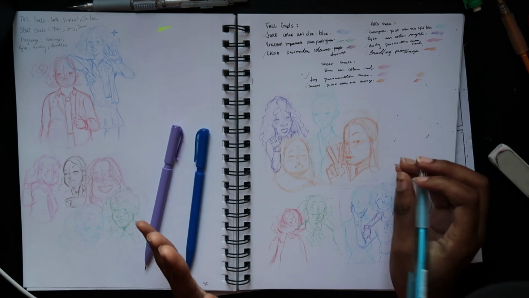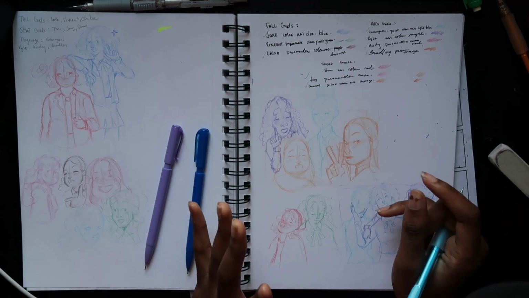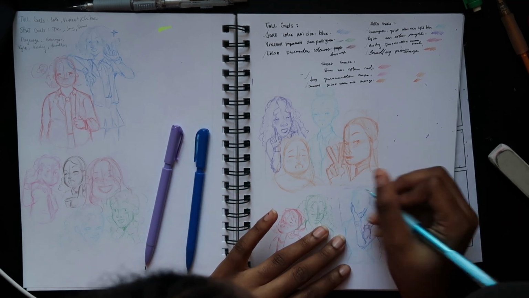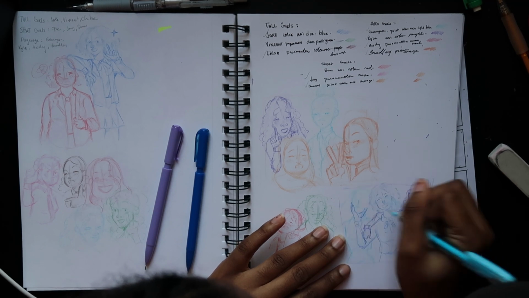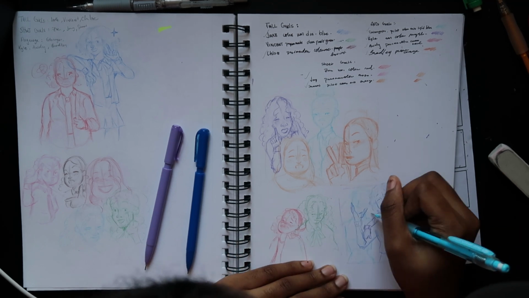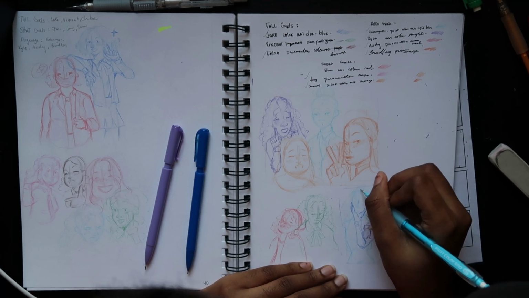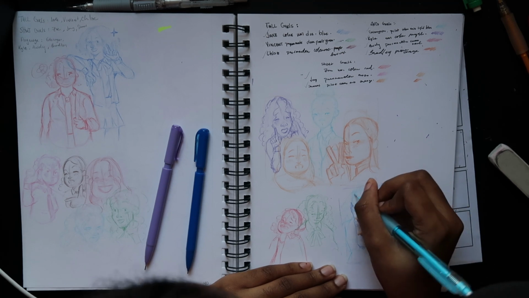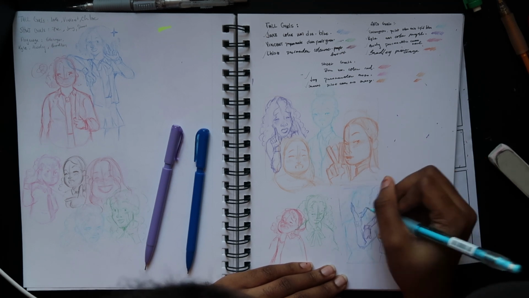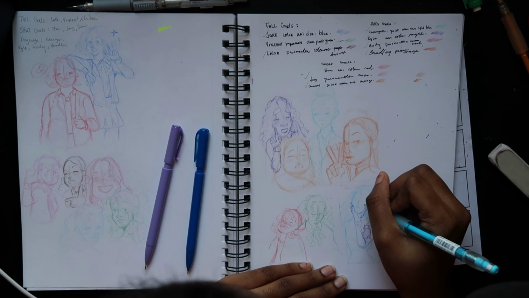Sometimes I give her bangs, sometimes I don't. It really depends. She has tighter curls than Vincent, though. Her and Vincent looked a bit more similar at the beginning, but I learned how to diversify them, and now you can tell the difference.